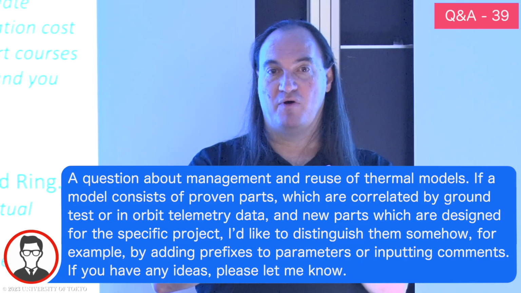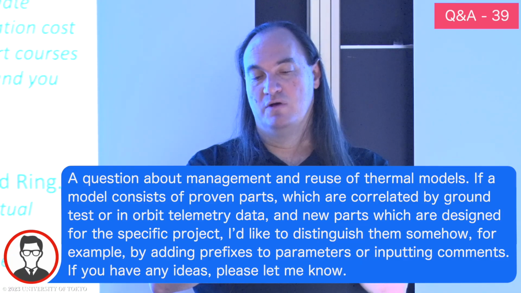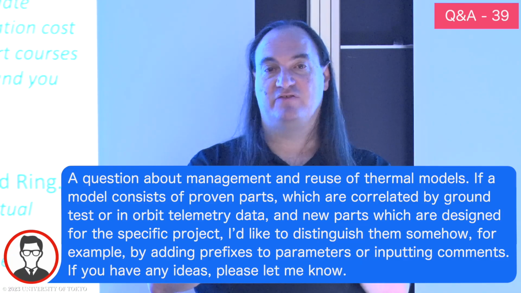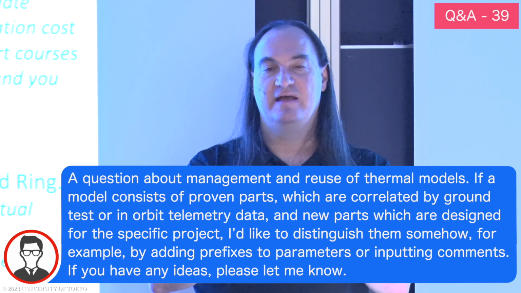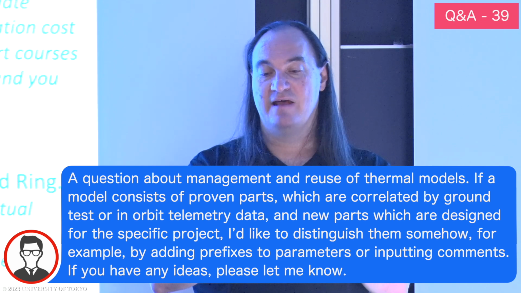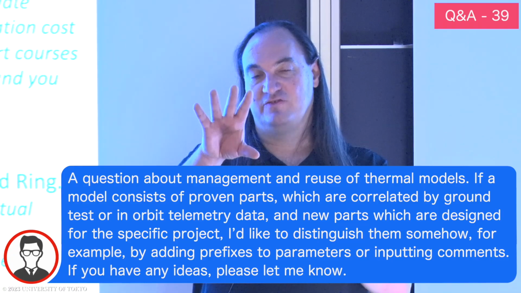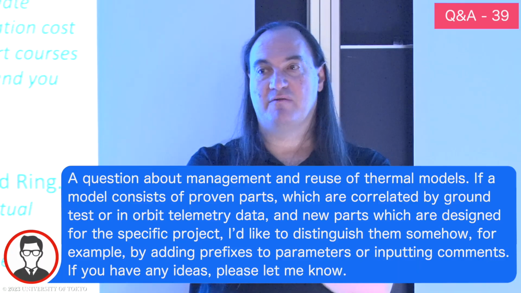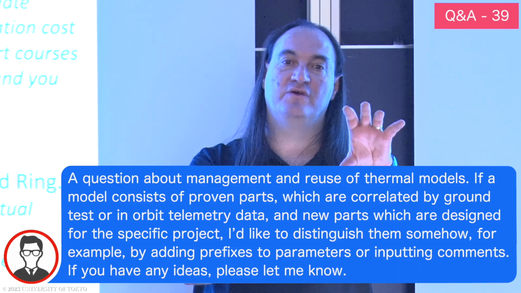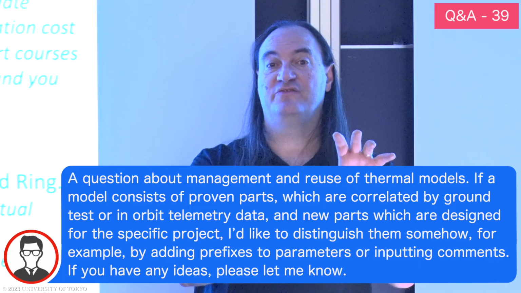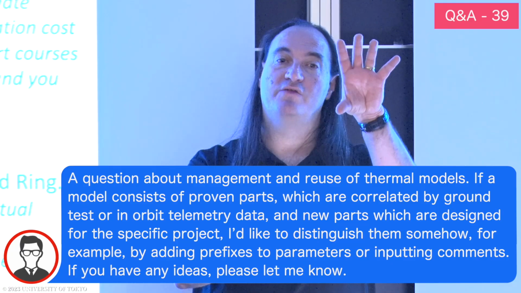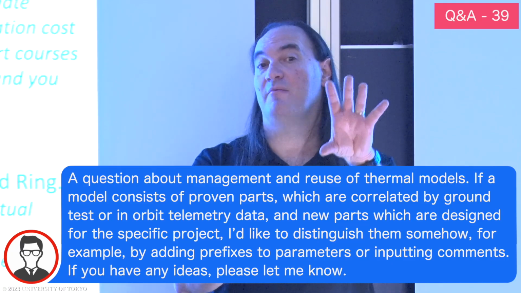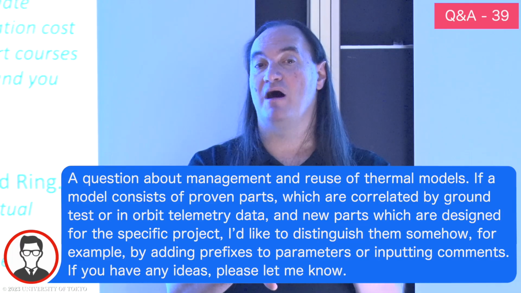So for example, let's say that I had two conductive interfaces or two heat transfer coefficients or something like that. I might say, all right, let me start with the good model. I'm going to name all of the parts here, and now I'm going to make copies of those symbols, but I'm going to put a prefix in front of it that says new. And so now I know that all the new ones are the ones that I want to deal with. I might say new in front of all the submodels.